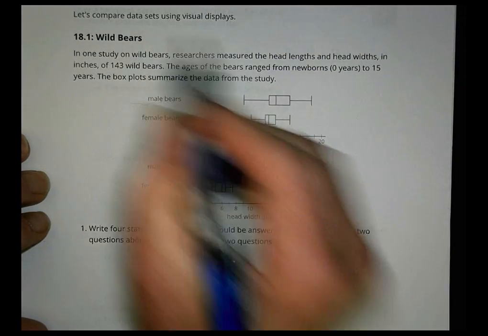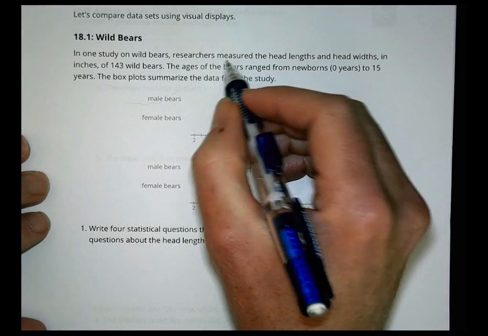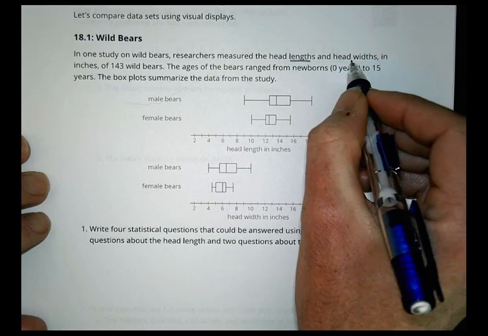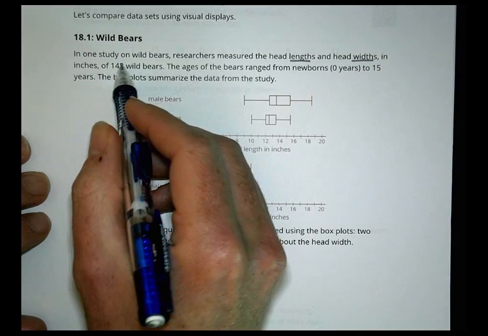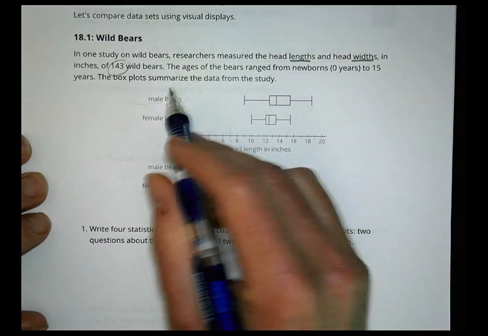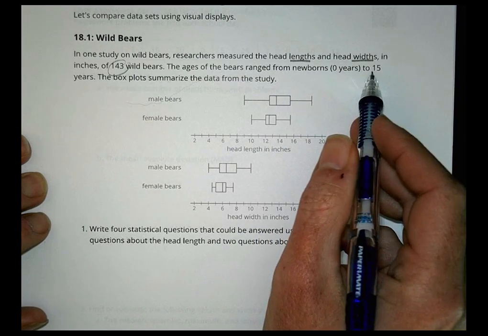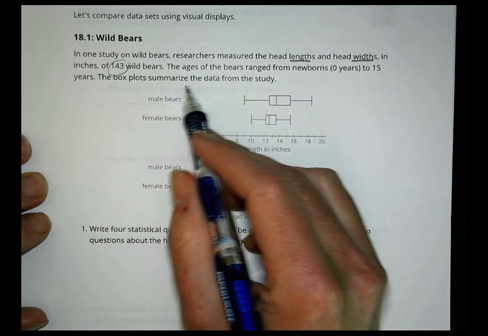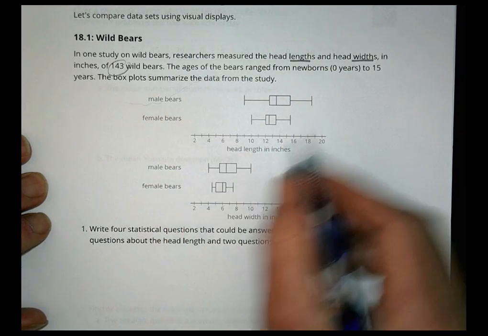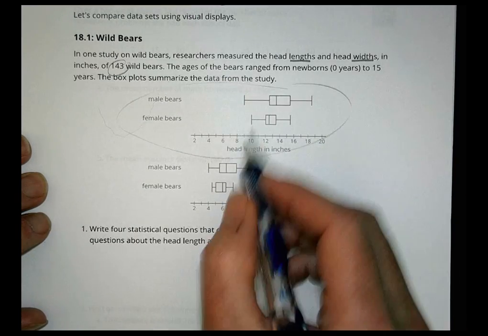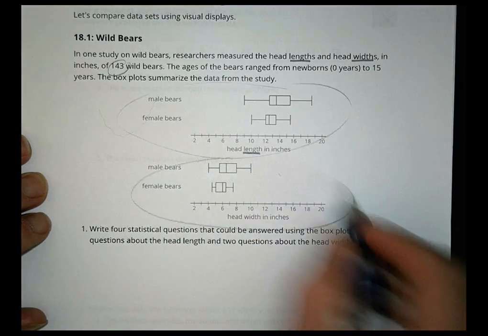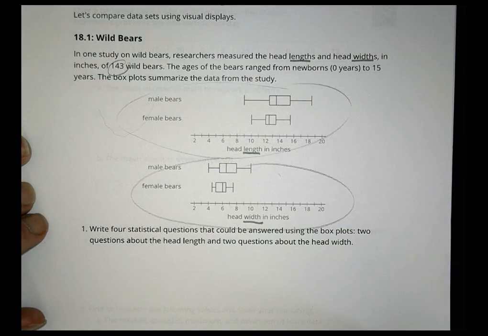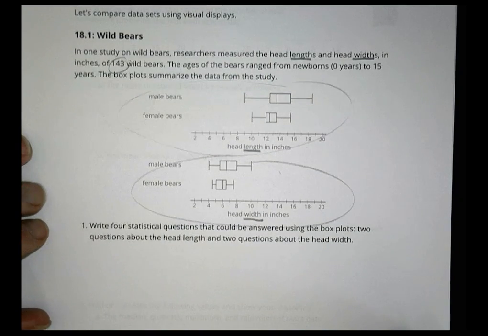So the first problem is about wild bears. It says, in one study on wild bears, researchers measured the head lengths and the head widths in inches of 143 wild bears. The ages of the bears range from newborn to 15 years old, and the box plot summarizes the data from the study. So we can see the first one is talking about the head lengths, and this one's talking about the head widths of the bears. So the ages don't matter at all, really.